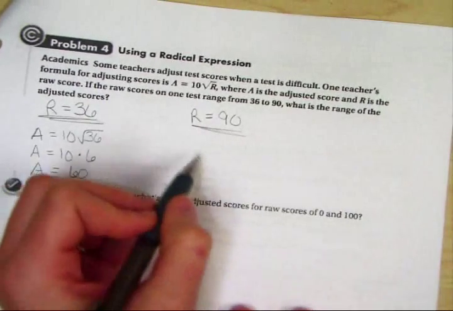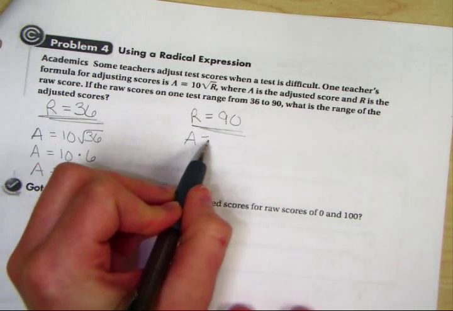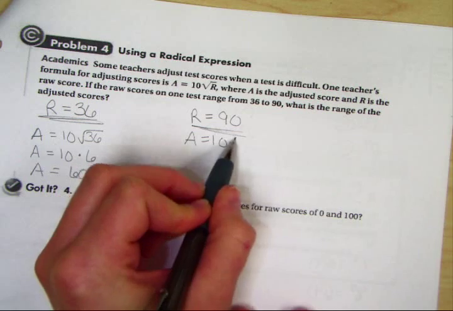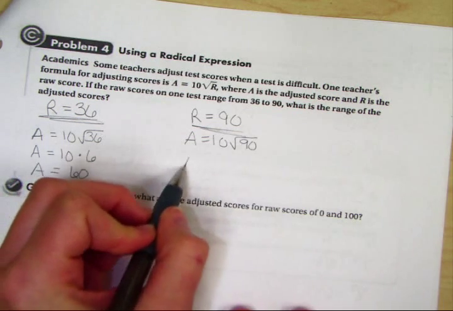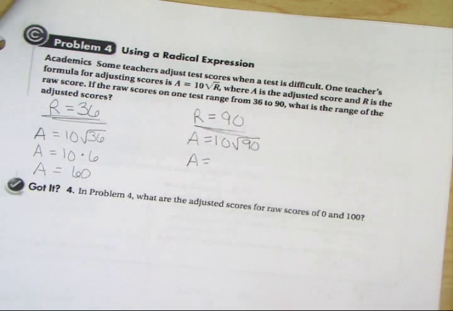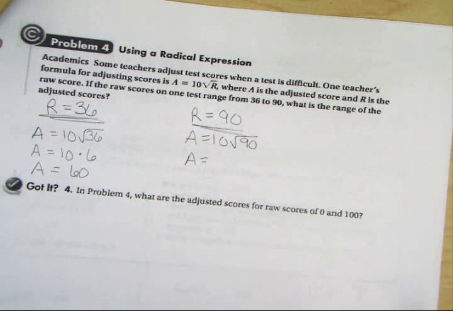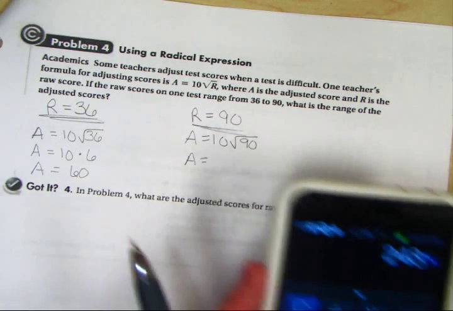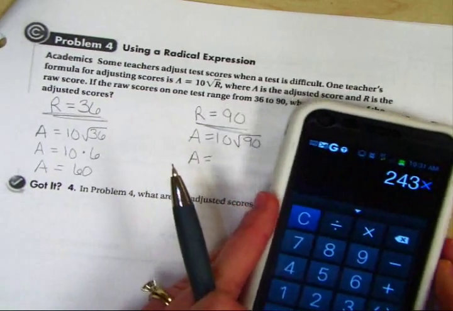Let's do R equals 90. A equals 10 times the square root of 90. Let's put that in your calculator. Figure out what the square root of 90 is. It's not going to be perfect. It's going to be a decimal. I'm going to do the square root of 90.